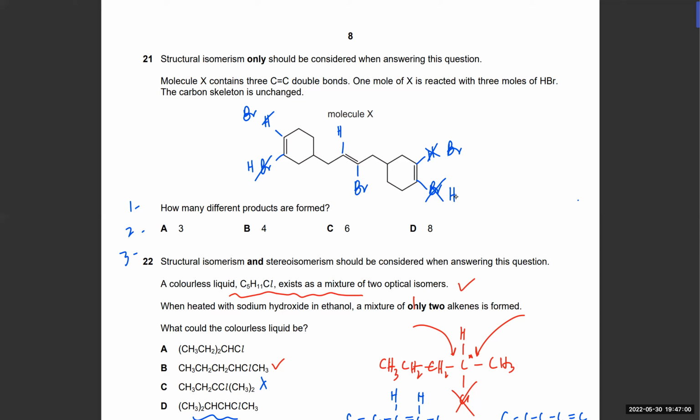Can we swap the middle HBr? Okay, that's the last thing that we can do. But swapping that, will that change the structure of the molecule? No. I guess it wouldn't because the molecule is symmetric.